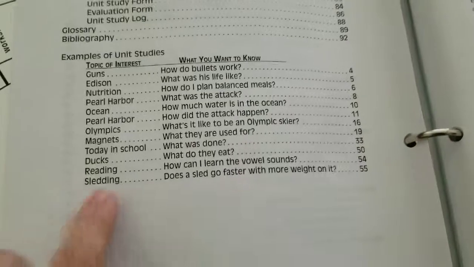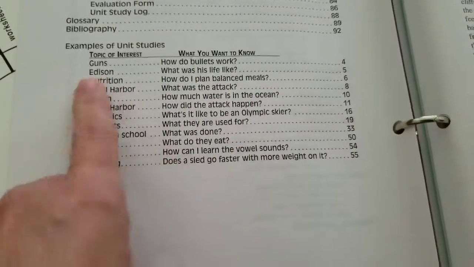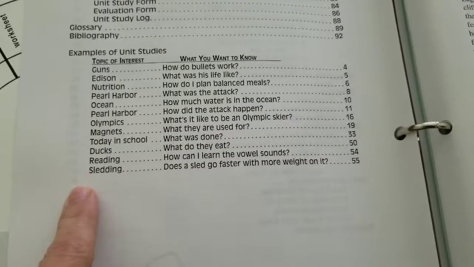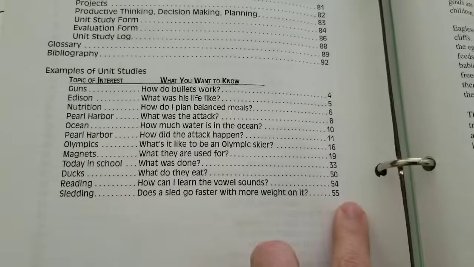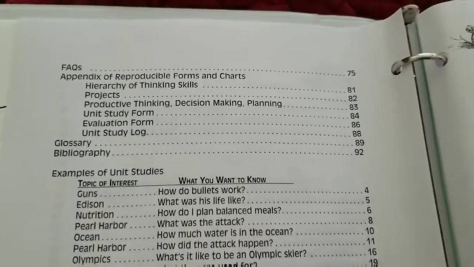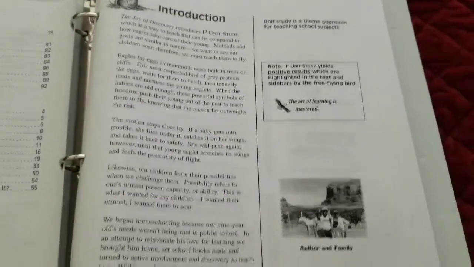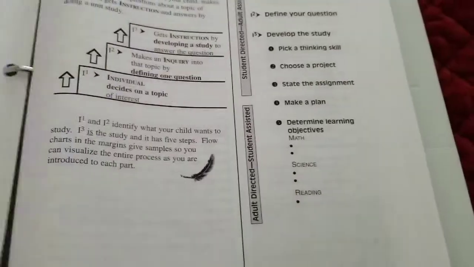And then she even includes a list of the different topics of interest that her boys had, what they were going to work on, and she tells you what page you can see this. I do love the examples in here. And then she has reproducible forms.